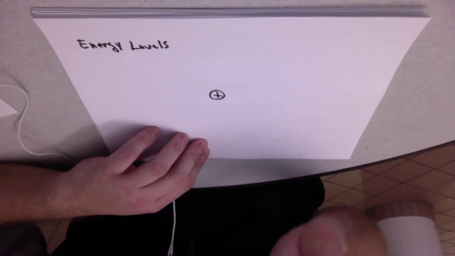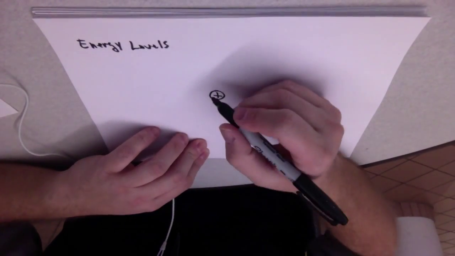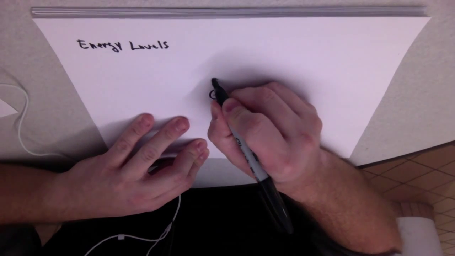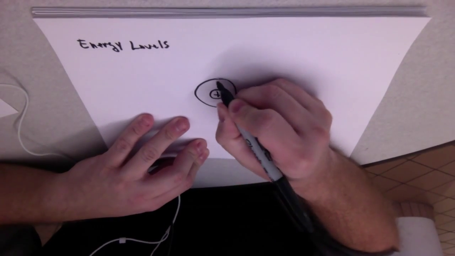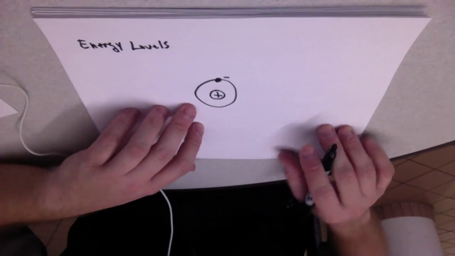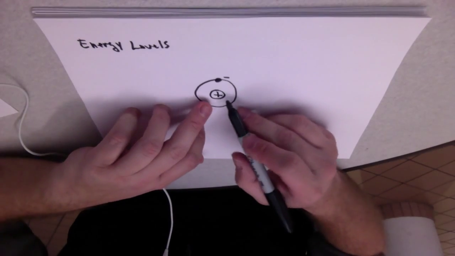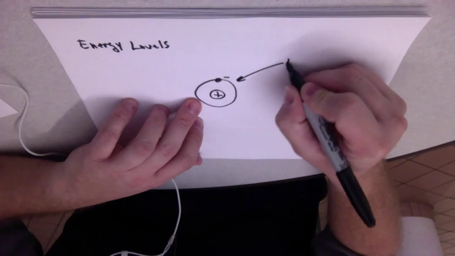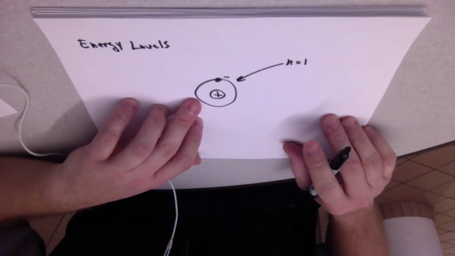So the electrons can only take very specific levels of energy, and this is part of the quantum nature of things. So you can imagine them like little planets orbiting, even though they're not, but this just makes it simple. The closest energy level, or the lowest energy, where an electron is the closest to the nucleus, is what we call the ground state. And we'll just say that this is n equals 1.